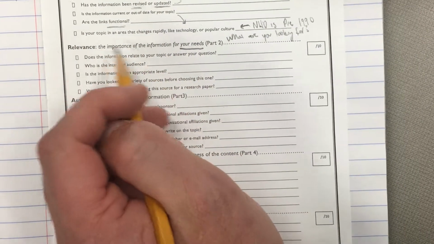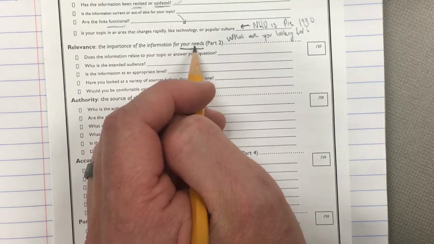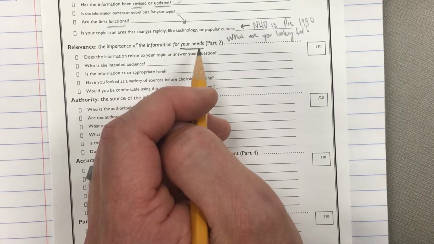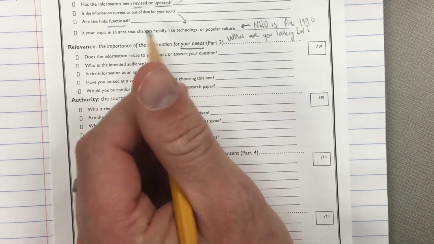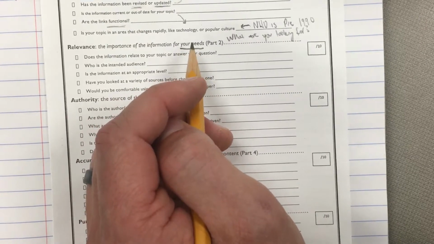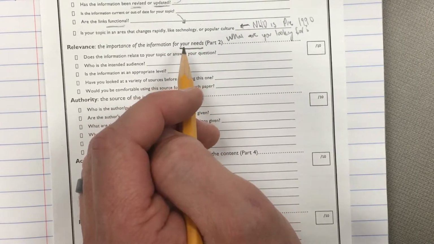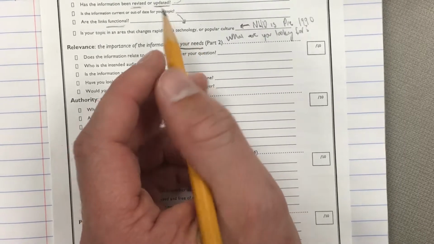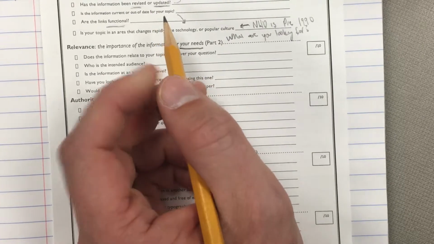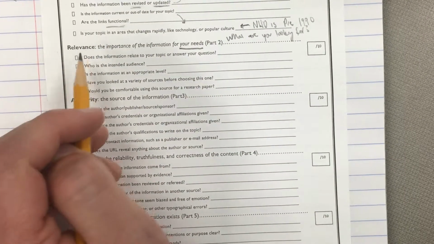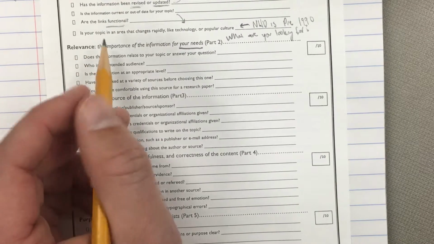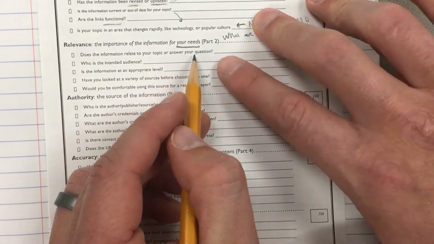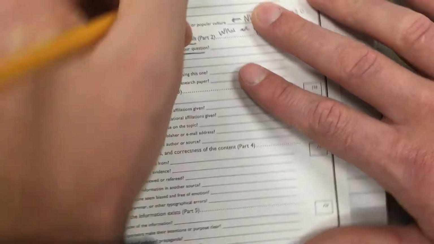Well, sources can meet your needs and maybe not talk about the Civil War at all, because for the Civil War, you need to understand Abraham Lincoln, slavery, the Emancipation Proclamation, the Battle of Gettysburg, the Confederacy, and you might need to understand Jefferson Davis or Robert E. Lee. So as long as you're finding a source that's addressing one of those things, then it fits. It's relevant to your topic, but you need to know what it is that you're looking for, which means you have to have a pretty decent grasp of your topic. Does the information relate to your topic or answer your question? Again, this could be big or small questions.